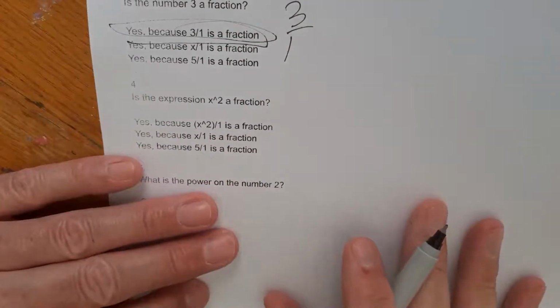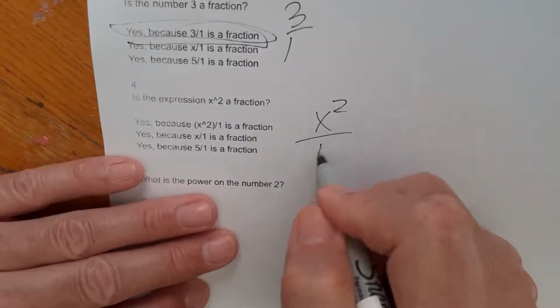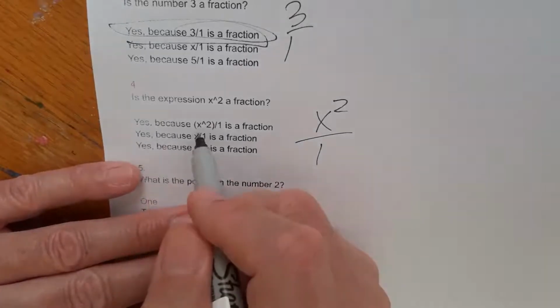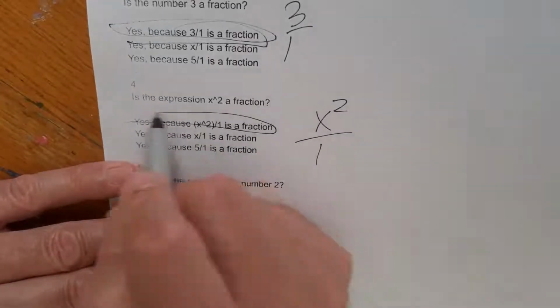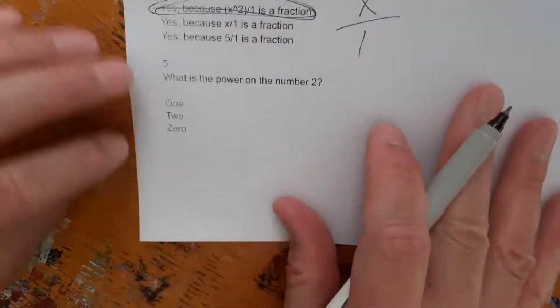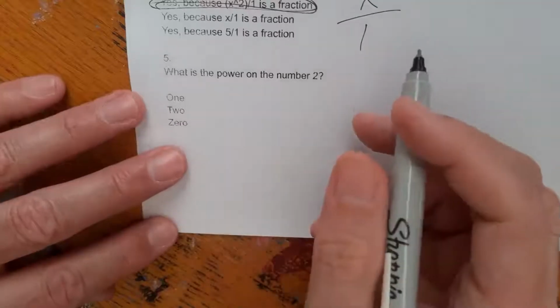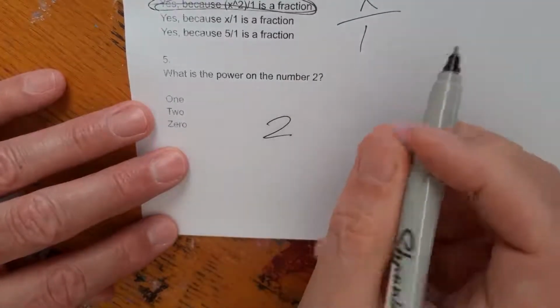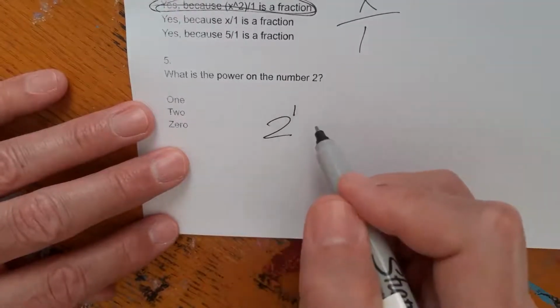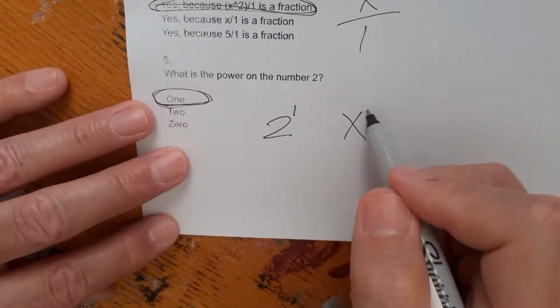Is the expression x^2, or x squared, a fraction? Sure, it's over 1. Why not? x squared over 1 is a fraction. Okay, what's the power on the number 2? What is the power on the number 2? Oh, so say you have a 2 right here. Does it have a power? It does. It's to the power 1. Every number has a power. If they just show x, it's to the power 1.